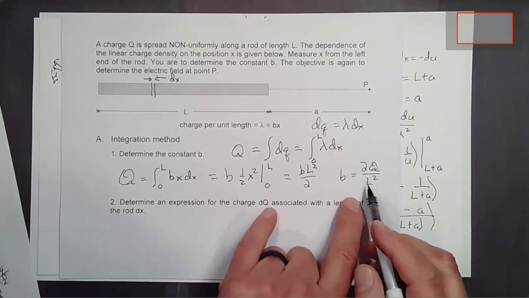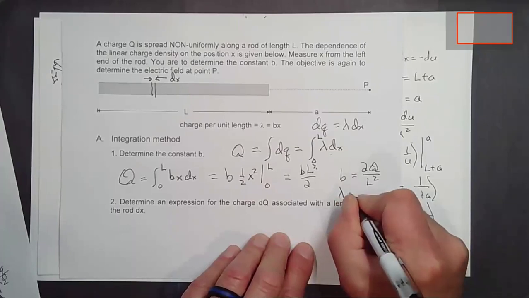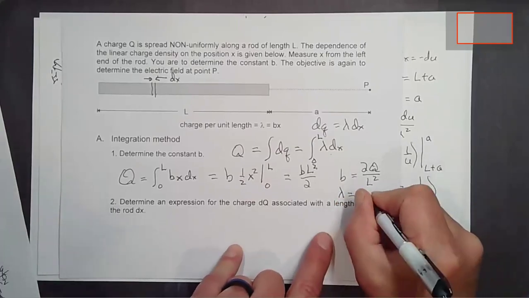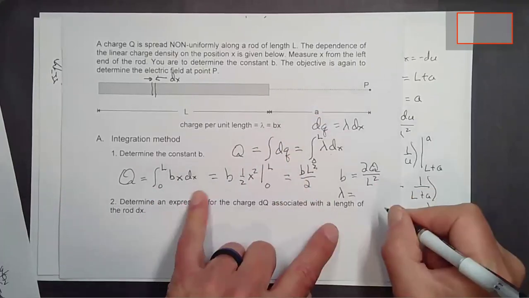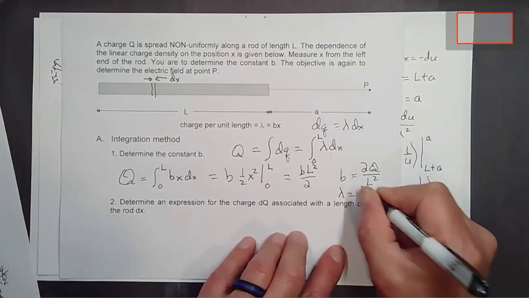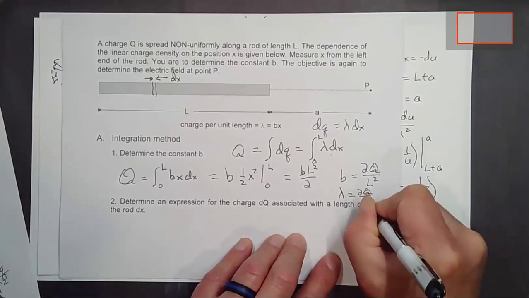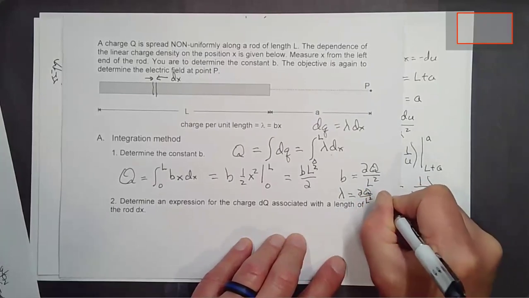But with that for B, my value of lambda ends up being B times x, 2Q over L squared times x.